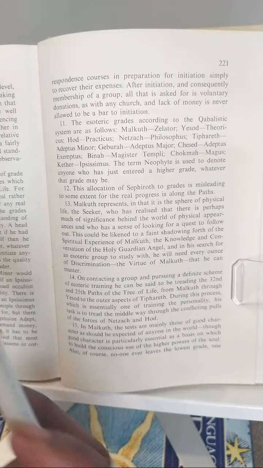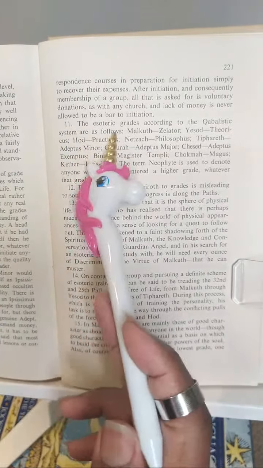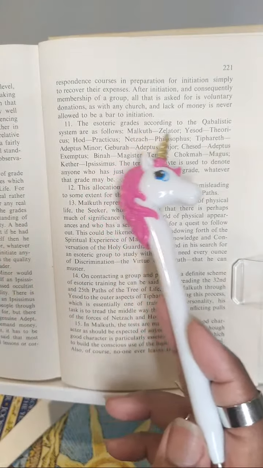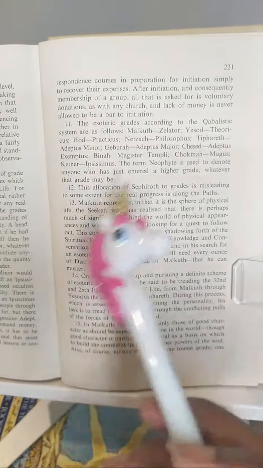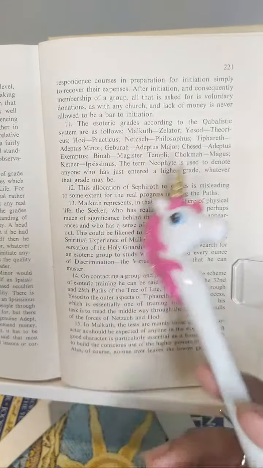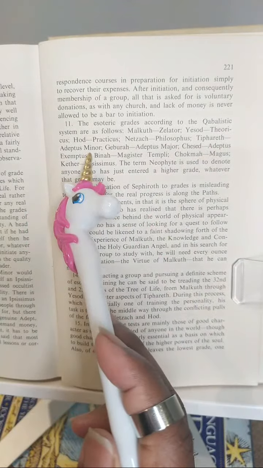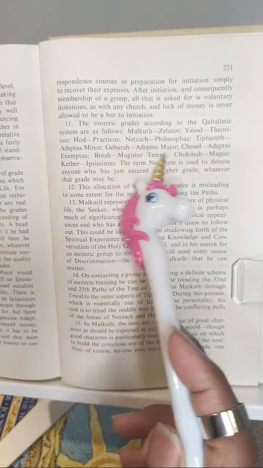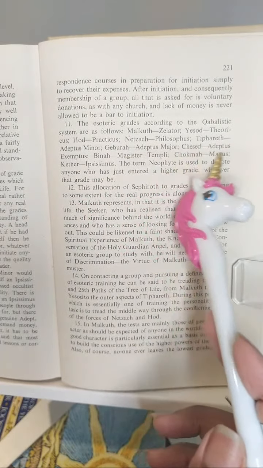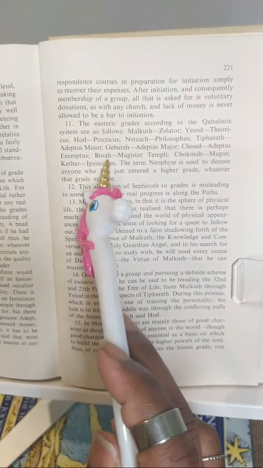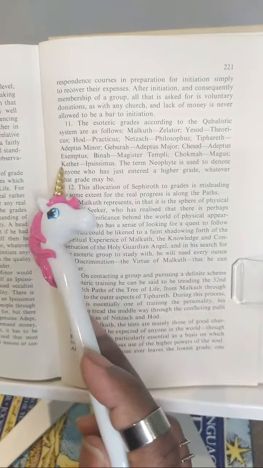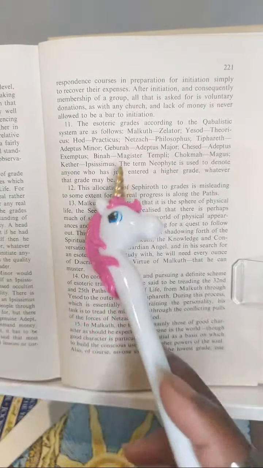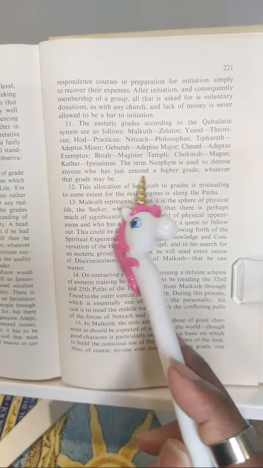11. The esoteric grades according to the Kabbalistic system are as follows: Malkuth, Zelator; Yesod, Theoricus; Hod, Practicus; Netzach, Philosophus; Tiphareth, Adeptus Minor; Geburah, Adeptus Major; Chesed, Adeptus Exemptus; Binah, Magister Templi; Chokmah, Magus; Kether, Ipsissimus. The term neophyte is used to denote anyone who has just entered a higher grade, whatever that grade may be.